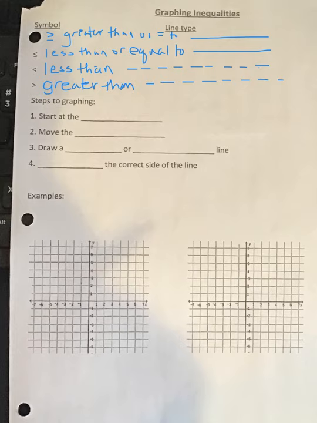So you're going to start when you're graphing at the y-intercept. Remember from yesterday, that is the last number in y equals mx plus b. The last number. And then you're going to move the slope. And remember from Tuesday's lesson, the top number means you're moving up or down.